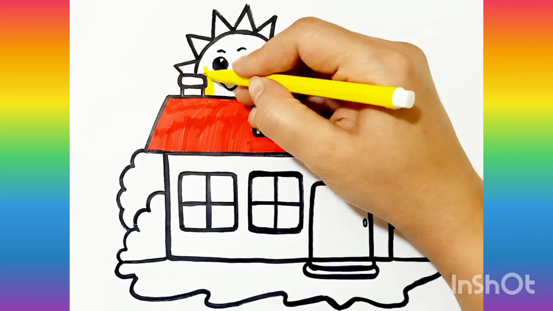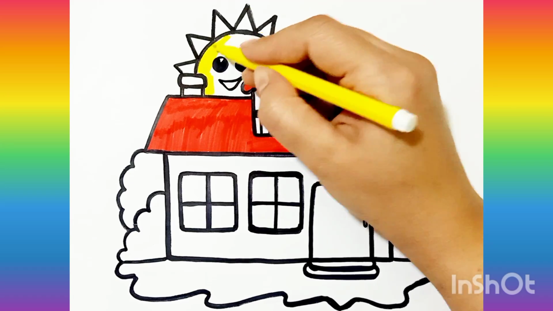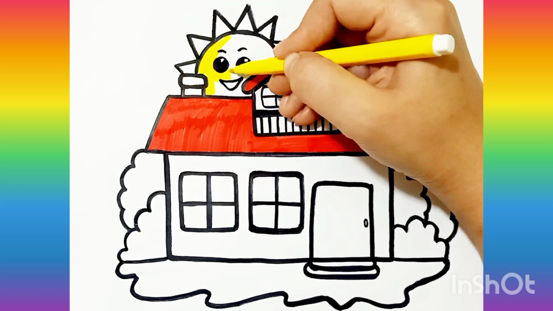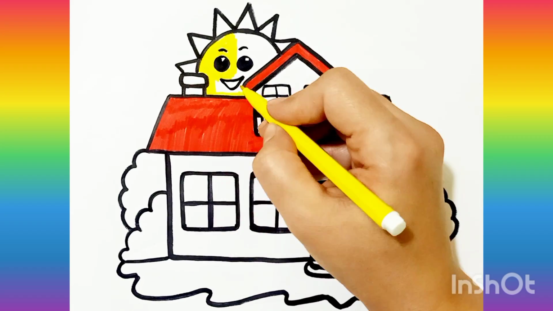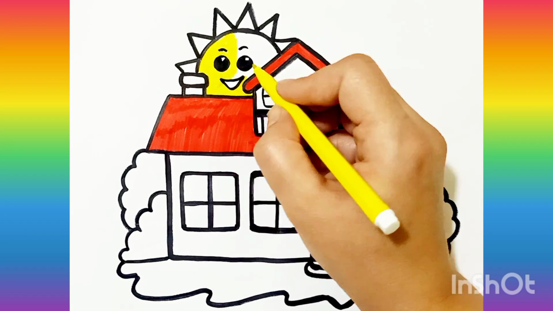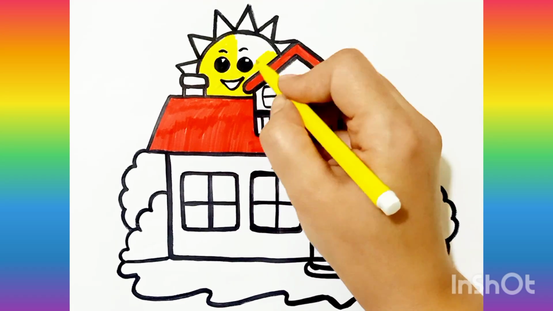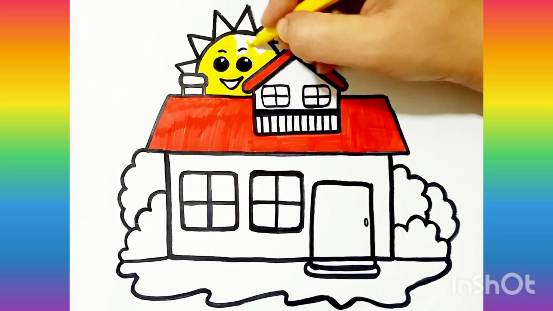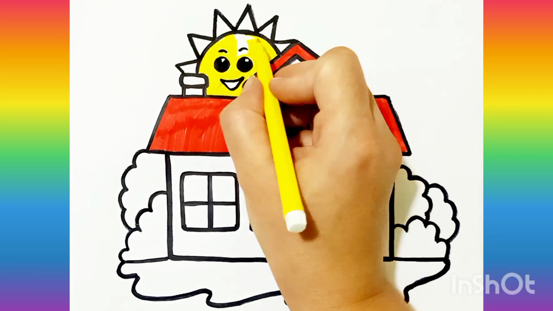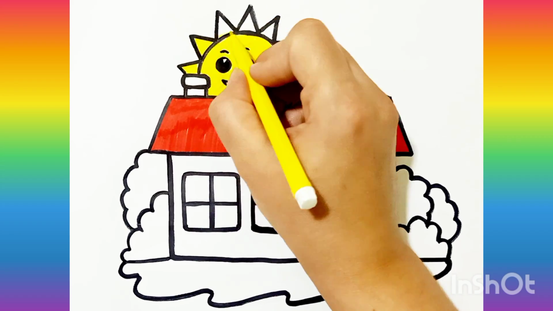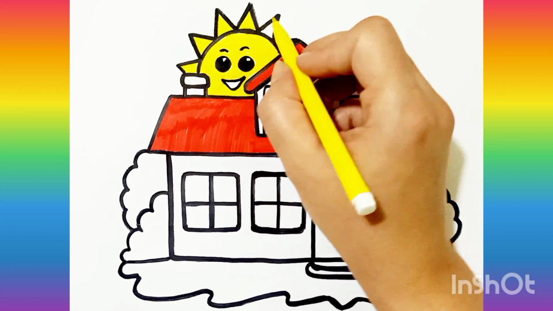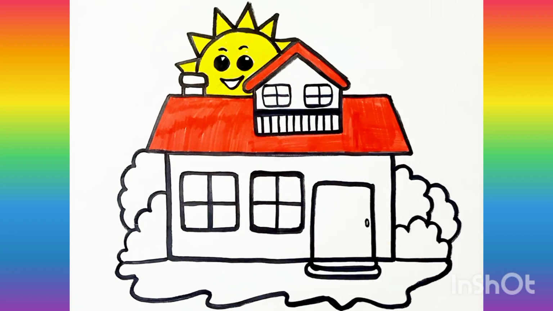Yellow color. To color the sun, we are using yellow color. Which color are we using? We are using yellow color. Which color is this? This is yellow color.